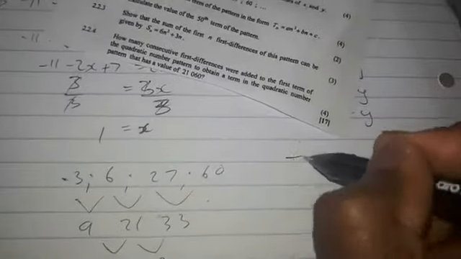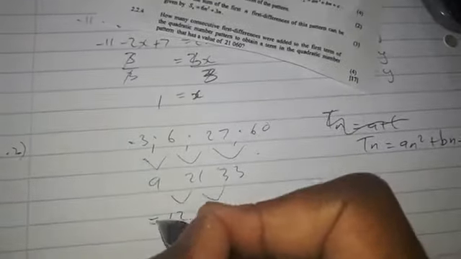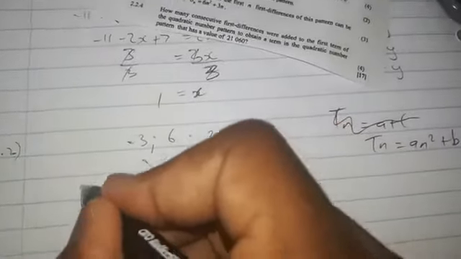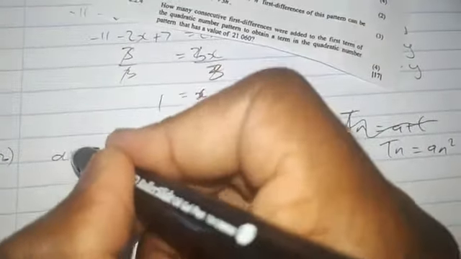So this is what you need to do to start off in terms of getting your formula. Your general term, Tn, is equal to an squared plus bn plus c. So to start off here, you're going to say this is equal to 2a, this is equal to 3a plus b, and this is equal to a plus b plus c.